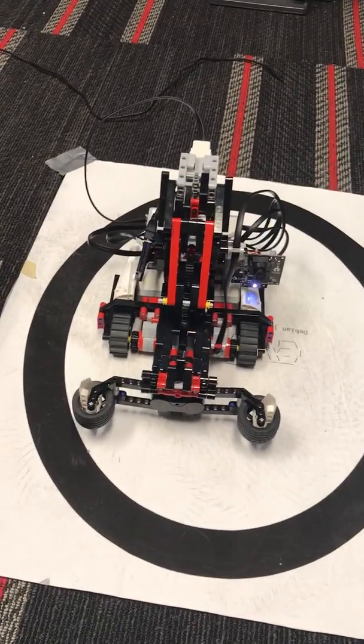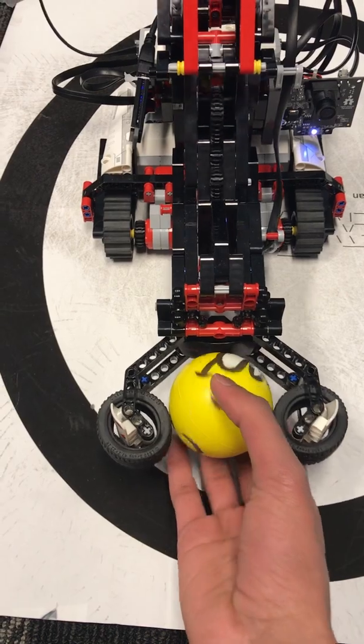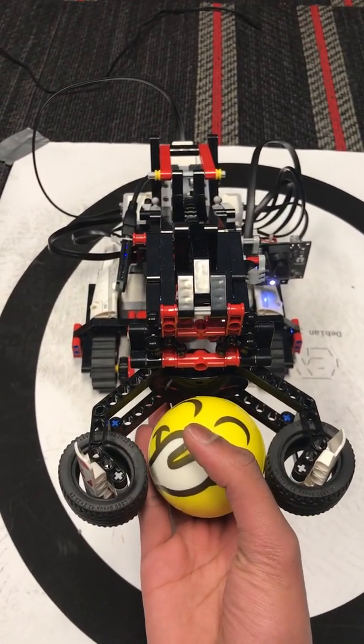So this is going to be an example of the robot actually catching the ball. I have caught the ball.